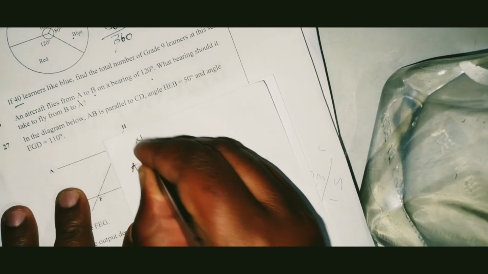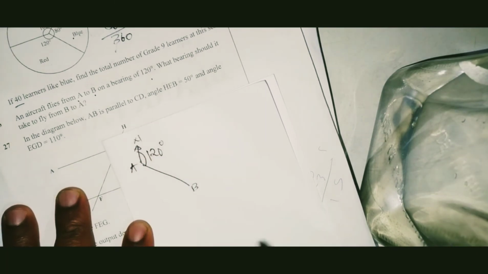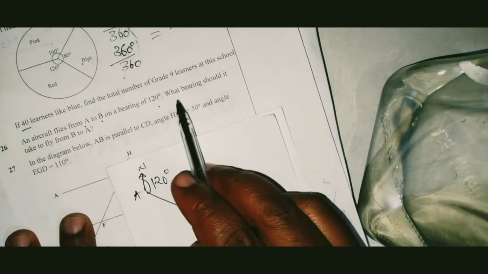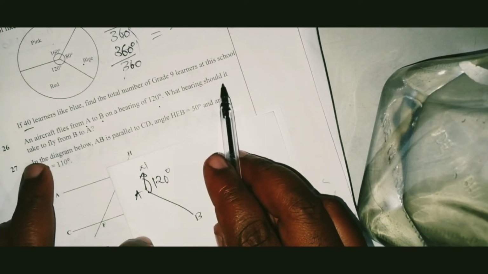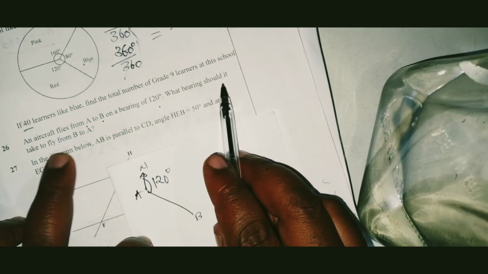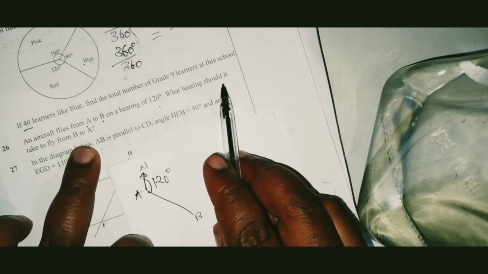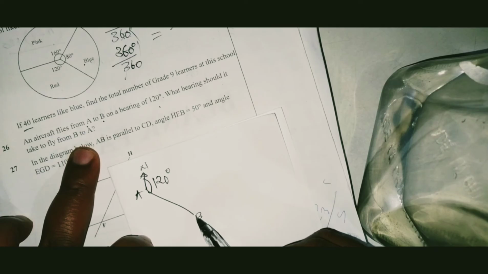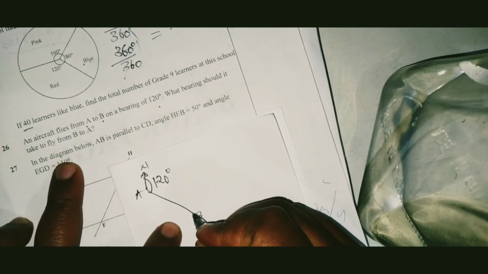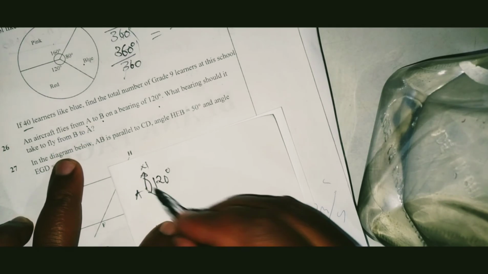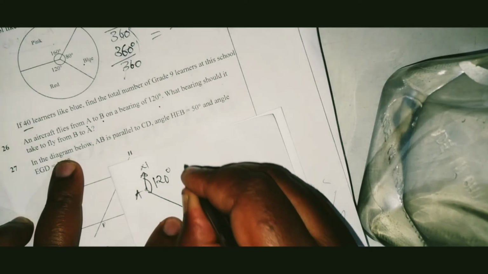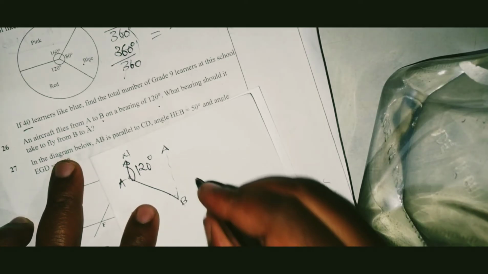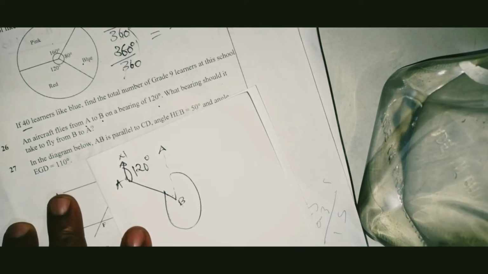So if we were to draw a North Pole here, this bearing is 120. What bearing should it take to fly from B to A? That is A from B. So go to B, draw a north, imagine a North Pole, move in this manner.